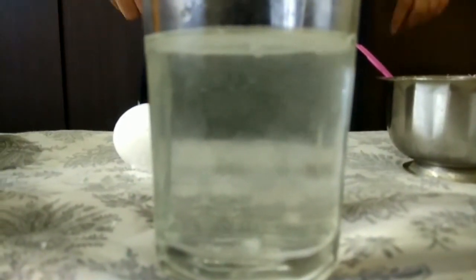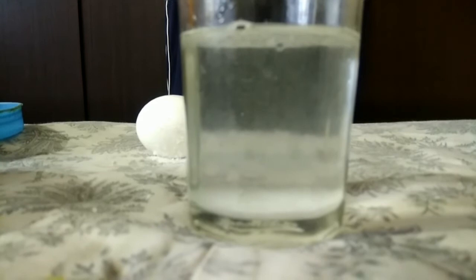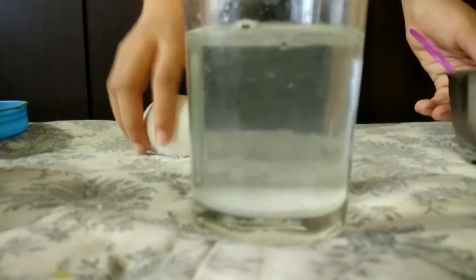I think it's not dissolved completely, so I'm still adding salt. Add a little more salt. In this experiment, I used salt, but you can also use sand and other impurities.